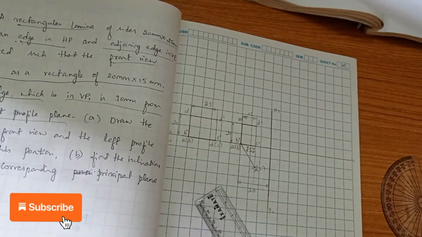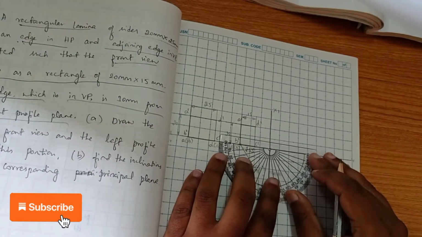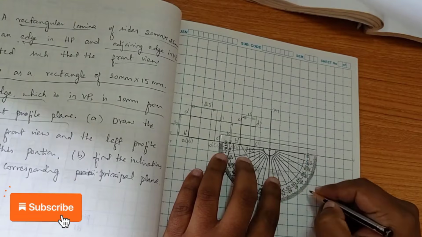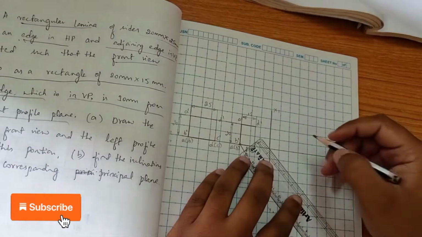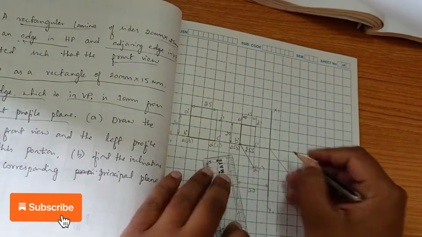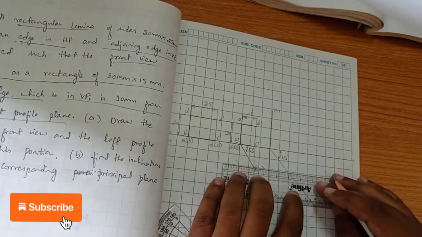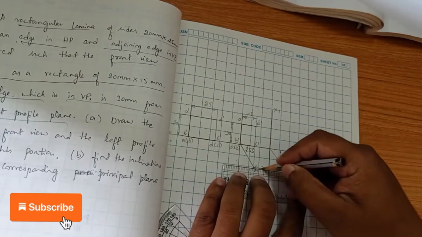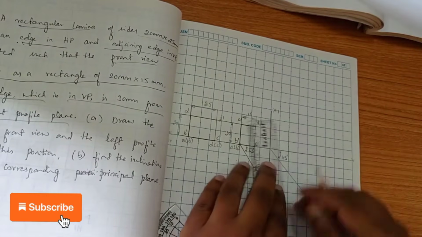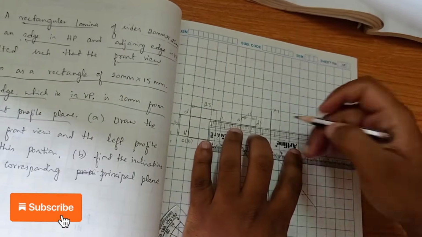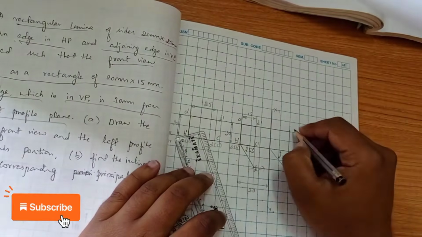Okay, side view. So here I will be marking at 45 degree. To get the side view we have to draw a 45 degree angle line, correct? So this is 45 degree. So now I can project, okay, project it from both sides. I can see where we get D and C.